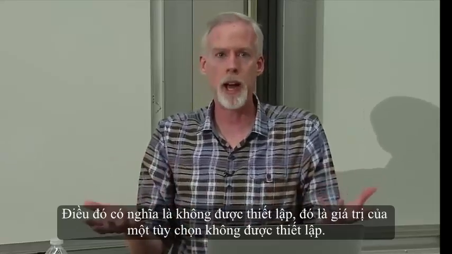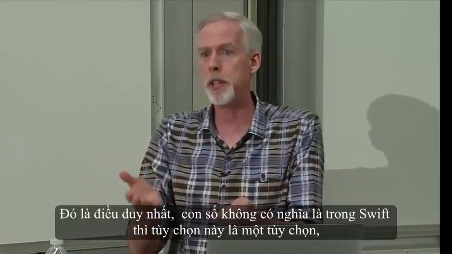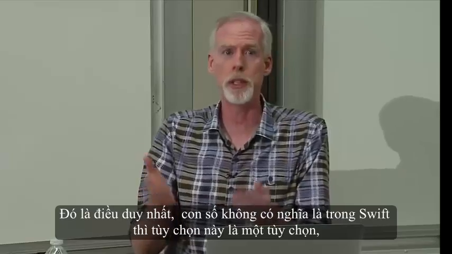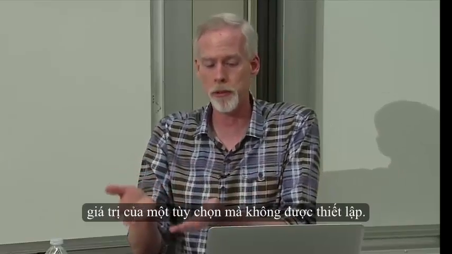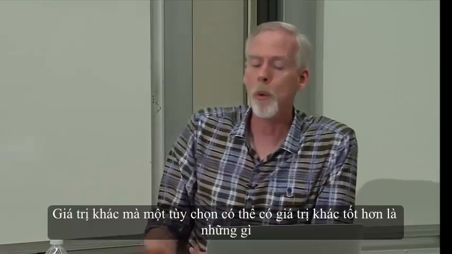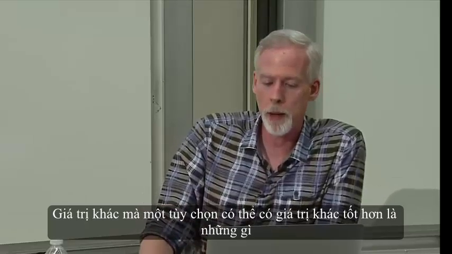Okay, that means not set. That's the value of an optional not set. That's the only thing nil means in Swift: an optional, the value of an optional that's not set. What's the other value that an optional is going to have?